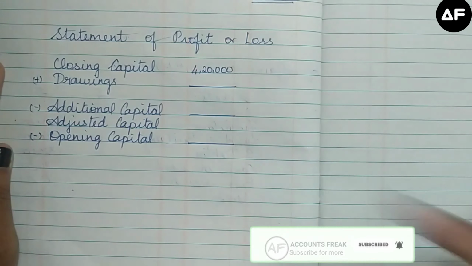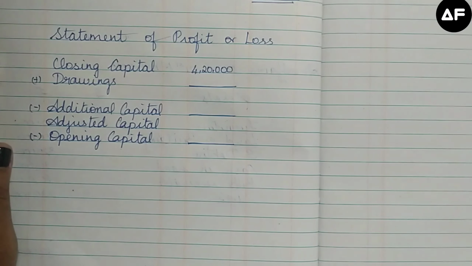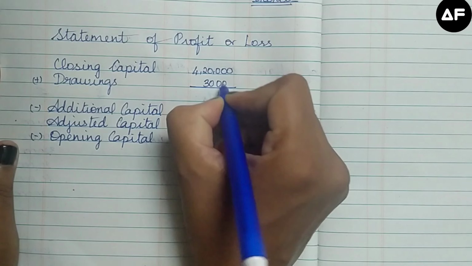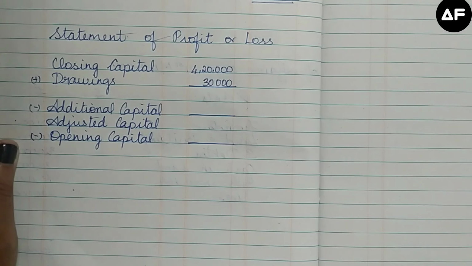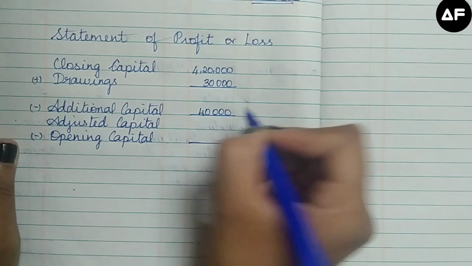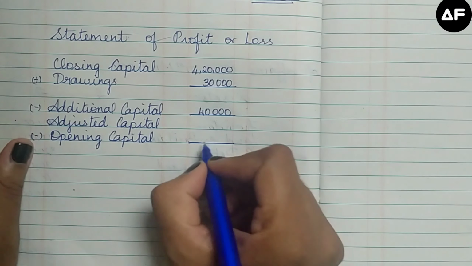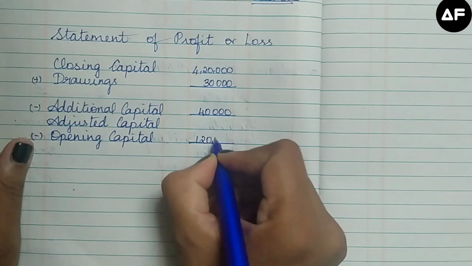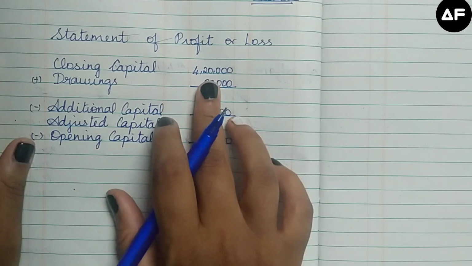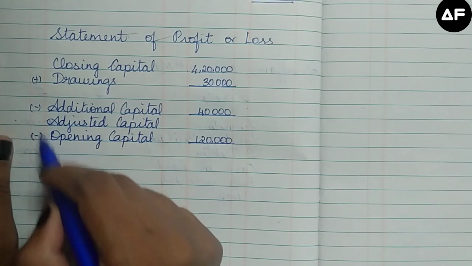The other items are given in the sum. So the drawings which she has withdrawn is 30,000. Next, she introduced additional capital of 40,000. And her opening capital in the first line is 1,20,000. So I filled up the figures given in the problem and the figure which we found out. So next we are going to do the mathematical calculation.